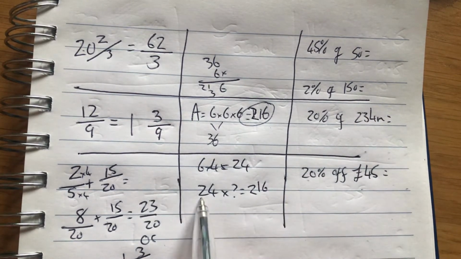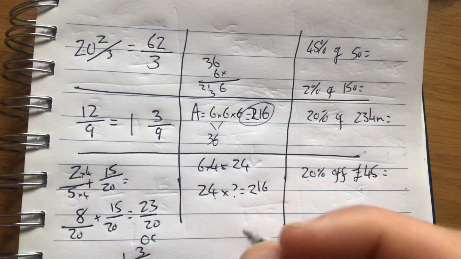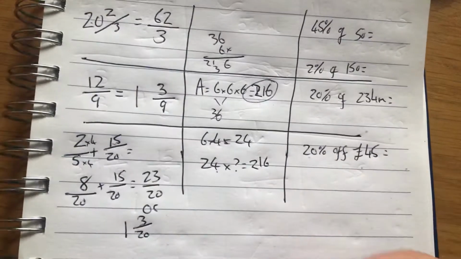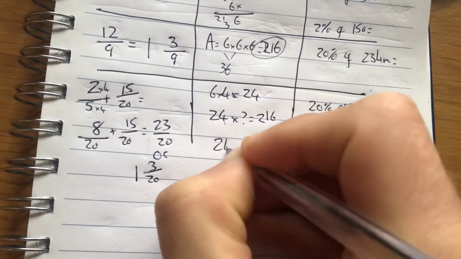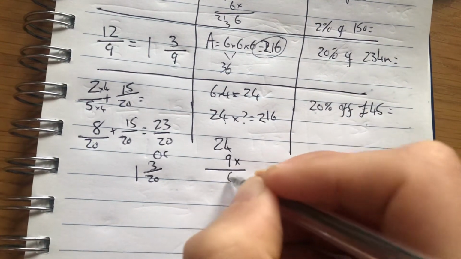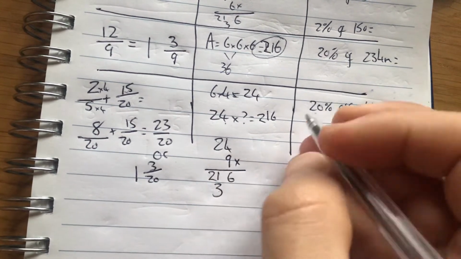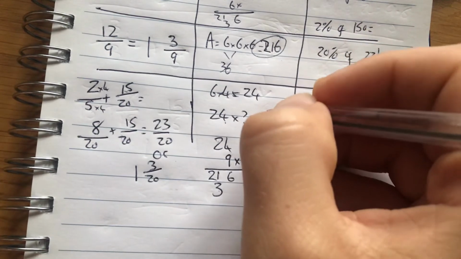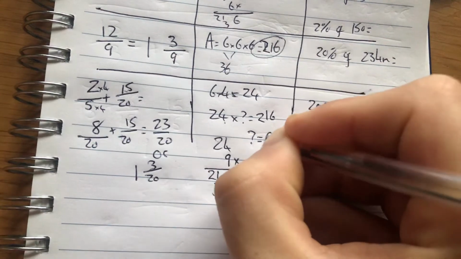Well, 24 times 10 is going to be 240, which is pretty close. So why not times it by something that's close to 10? Let's go to the one below. So let's do 24 times 9. 9 times 4 is 36. Oh. 18, 19, 20, 21. Oh, you got it in one. So the question mark one is 9.